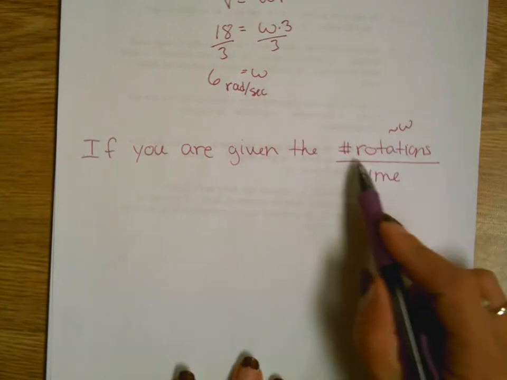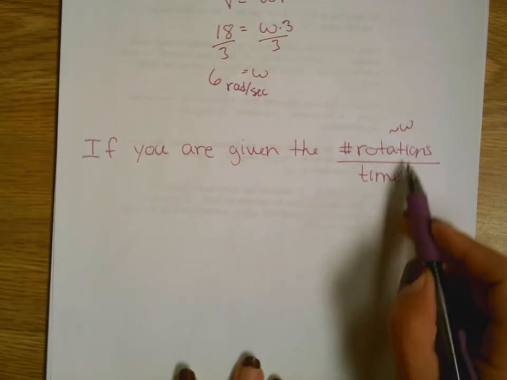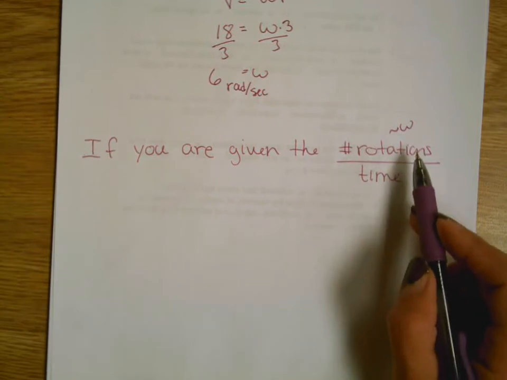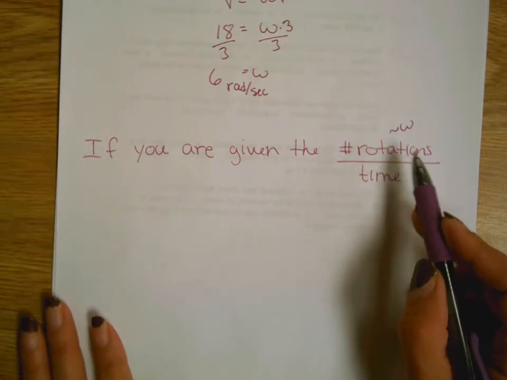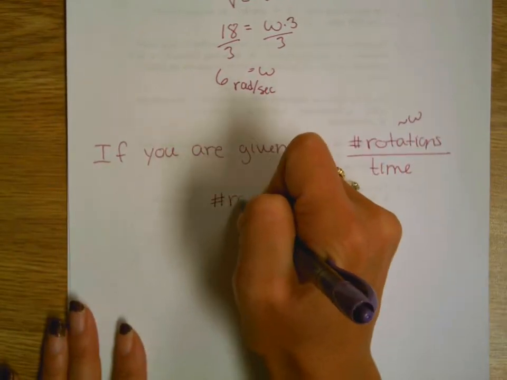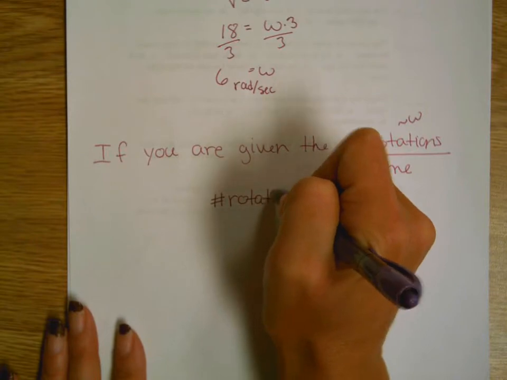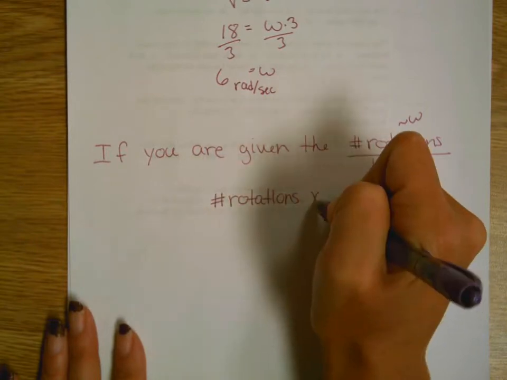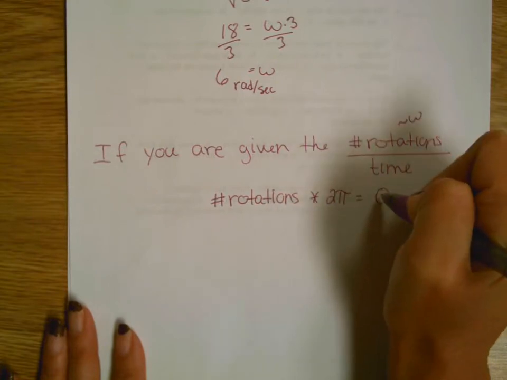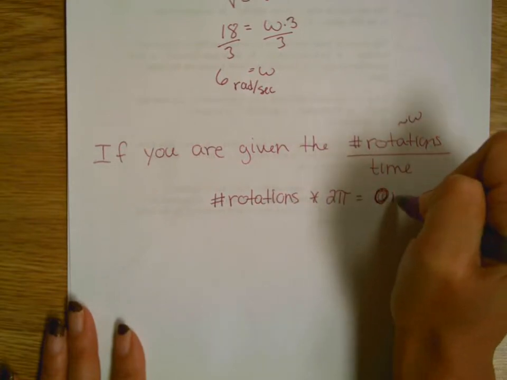Anyway, back to this. So, if you see rotations per time, we're going to call that almost omega. It just means we've got to fix it and get it to radians per time. Because the number of rotations multiplied by 2 pi will give you your radians.